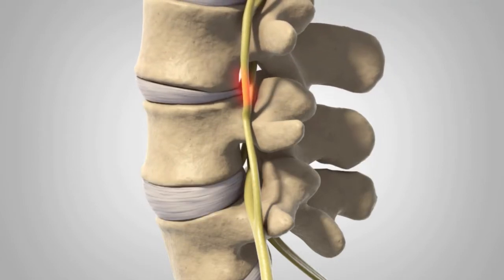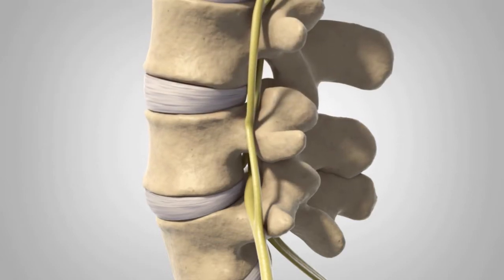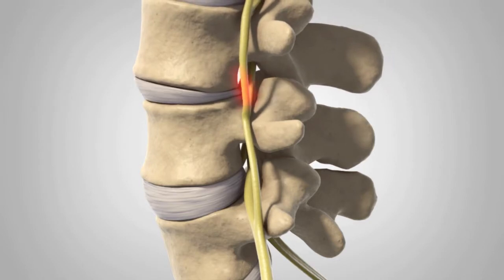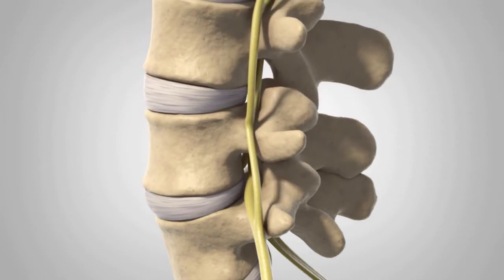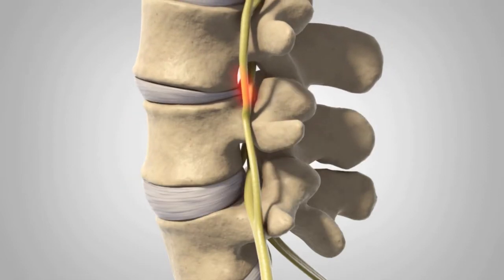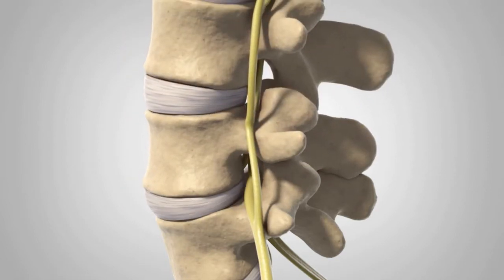So the connection between spondylolisthesis and facet arthritis is that when those facet joints degenerate, they lose their ability to keep things stable, and then the bones start to slide forward. And when they slide, they scissor those nerves and cause pinching.